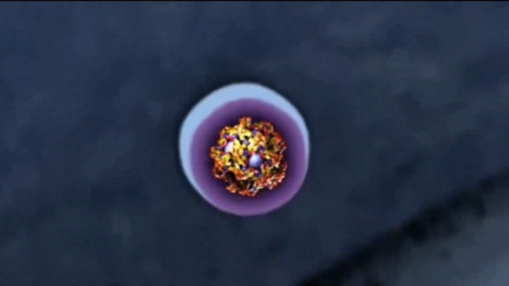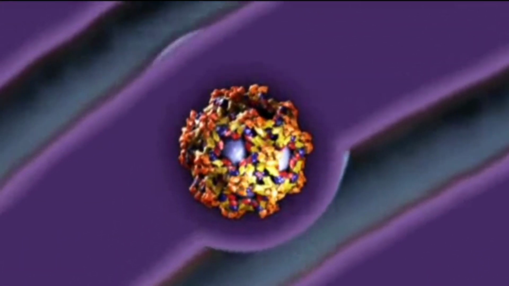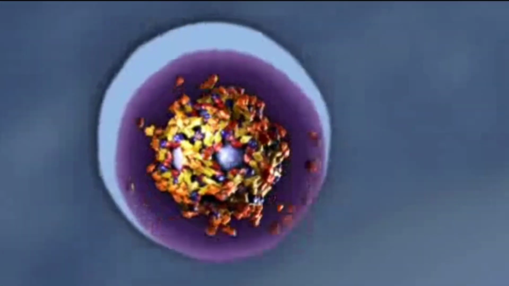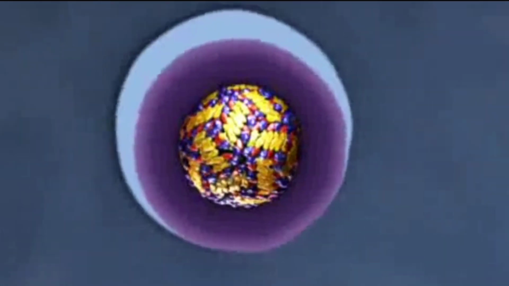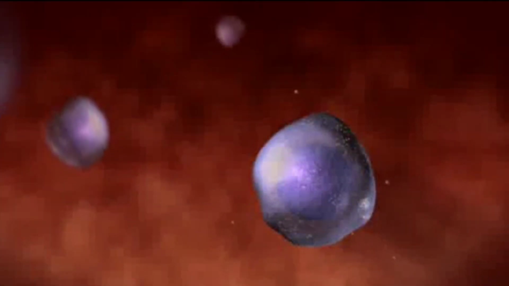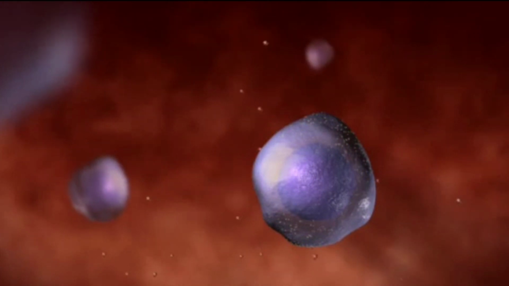The virus buds off and travels through the Golgi apparatus and continues toward the cell surface. Before reaching the surface, the pre-membrane protein is processed and the virus becomes mature. New dengue viruses are released from the cell, ready to infect other cells.